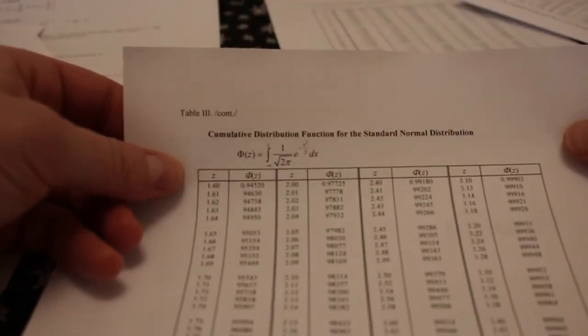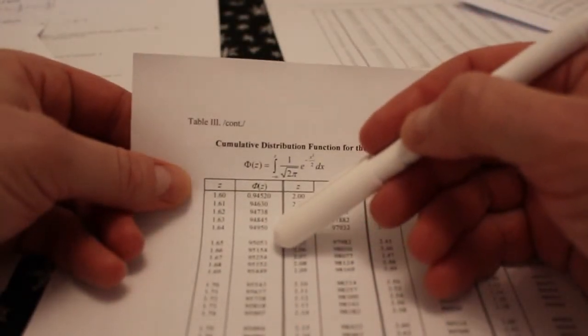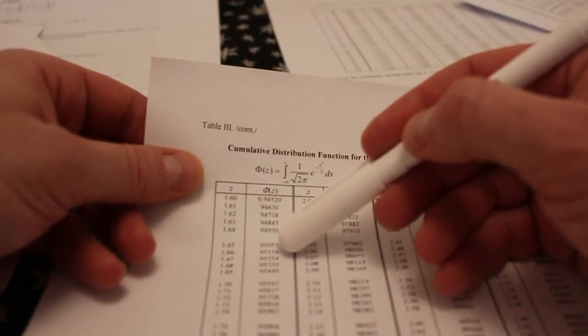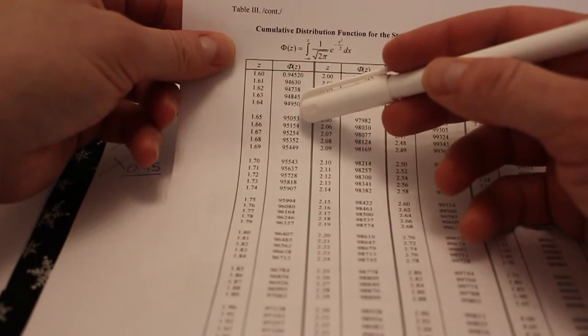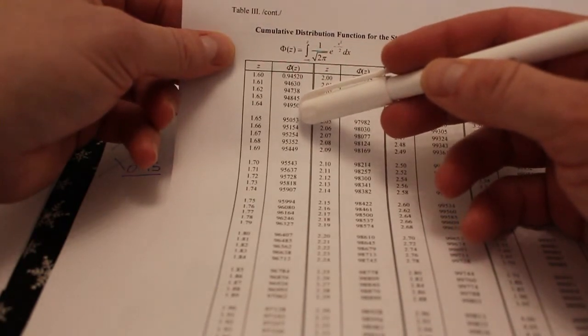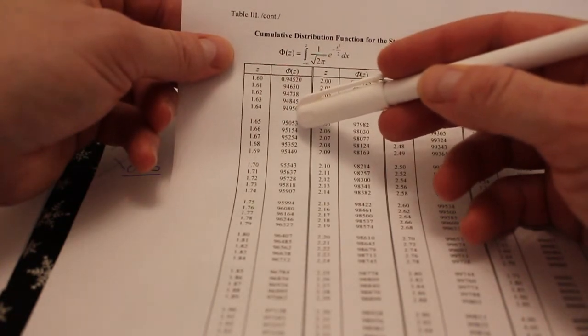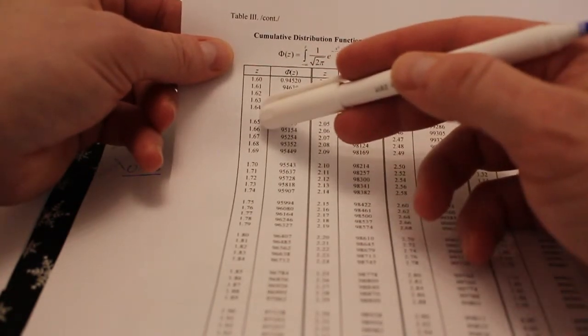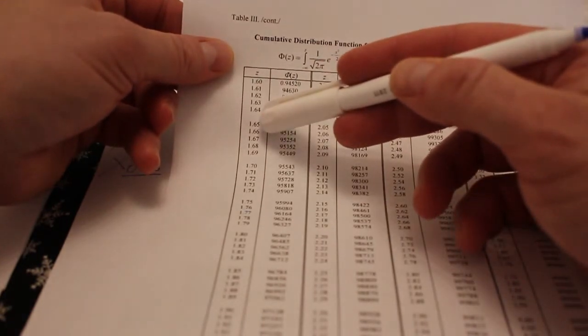I need the next table, and there you can find, for example, this value 0.95 and something small, 0.95053. Okay, so the size of this quantile is 1.65.